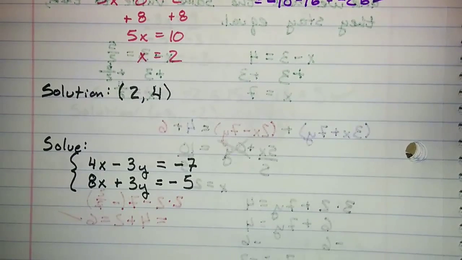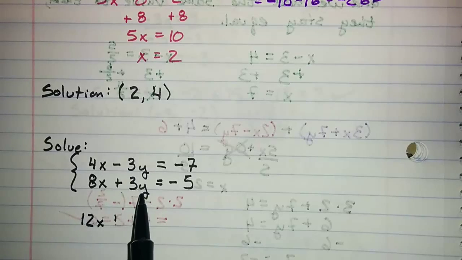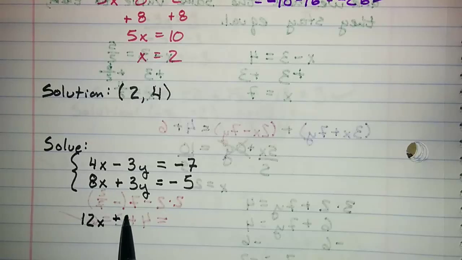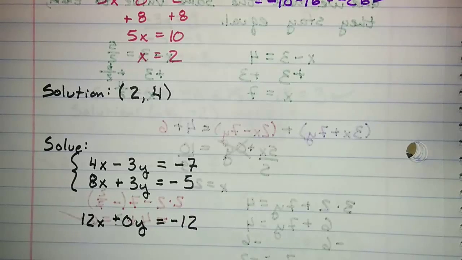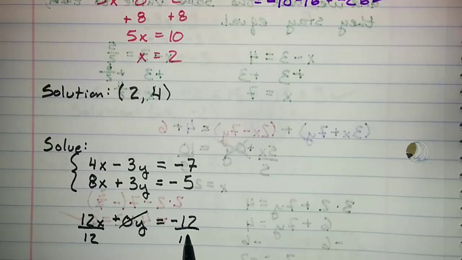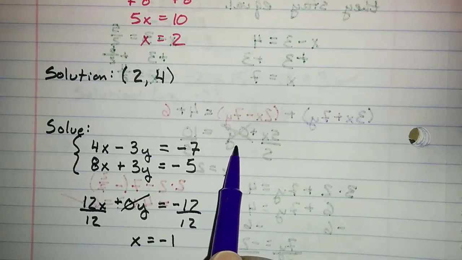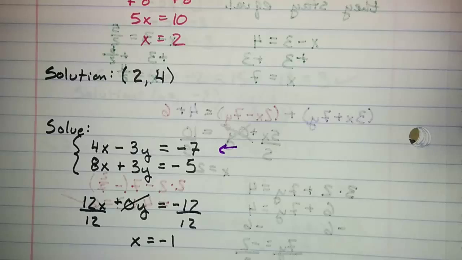All right, so we add together the left-hand sides. 4x plus 8x is 12x. Negative 3y plus positive 3y is 0y. Negative 7 plus negative 5 is negative 12. 0y is eliminated. We'll divide both sides by 12, and we get x equals negative 1. I'll use this first equation to find y.